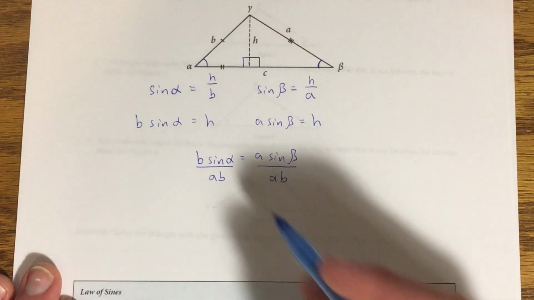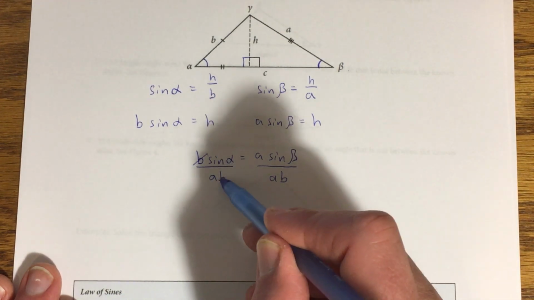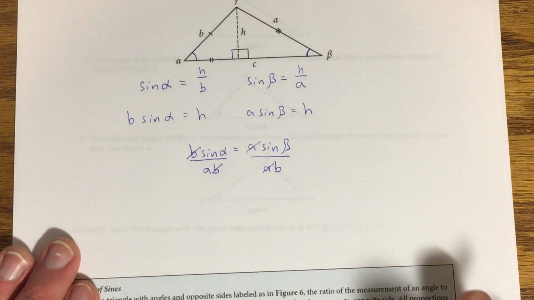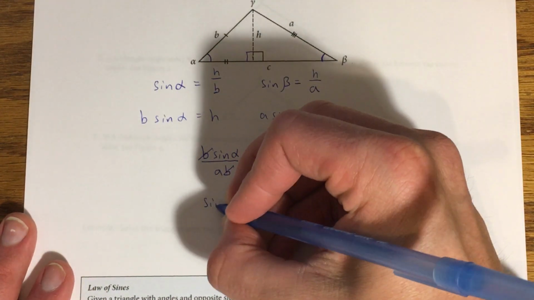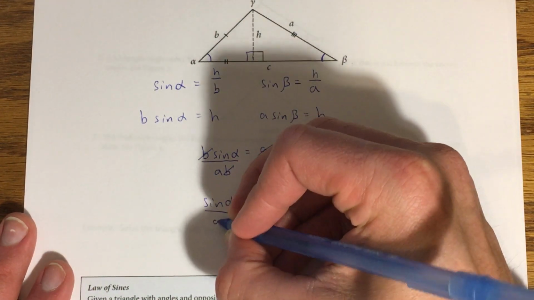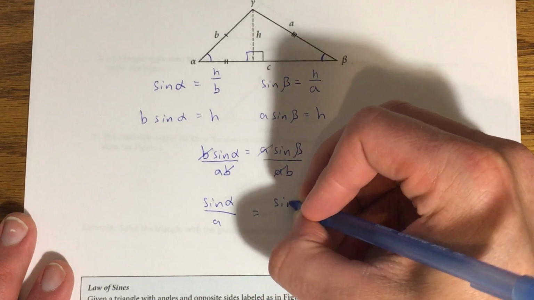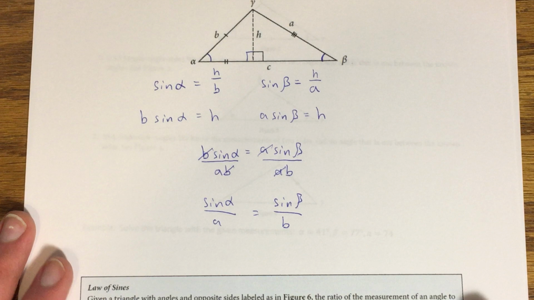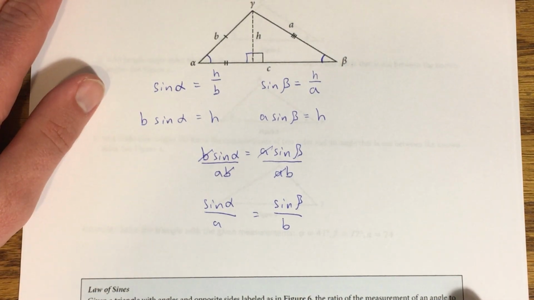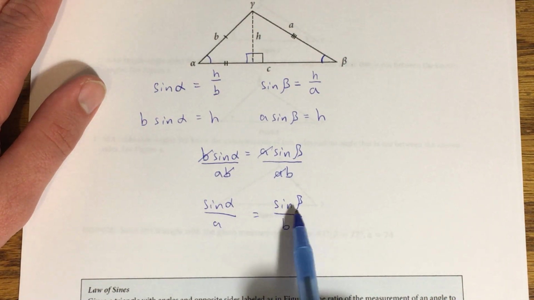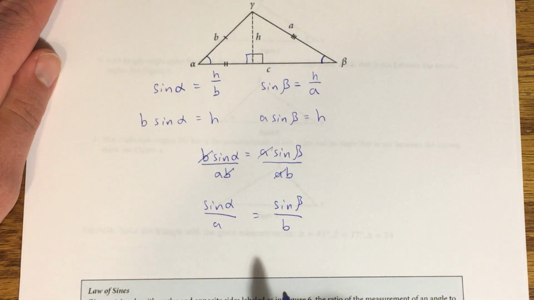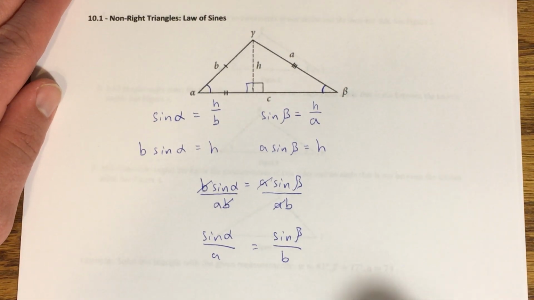Now in the first equation, the B's will cancel out. And in the second, the A's will cancel out. What that leaves me with is sine of alpha over A equals sine of beta over B. Okay. Now, notice this equation doesn't include a gamma or a C anywhere. It's leaving out that third side and that third angle.